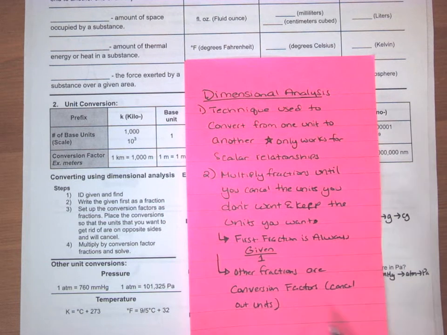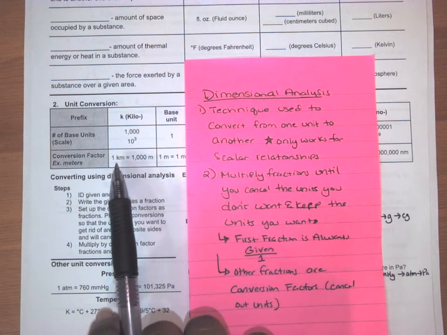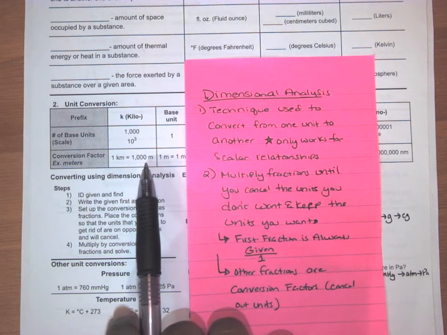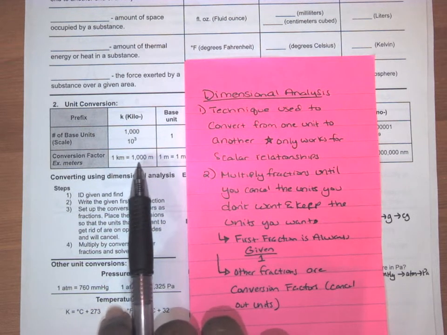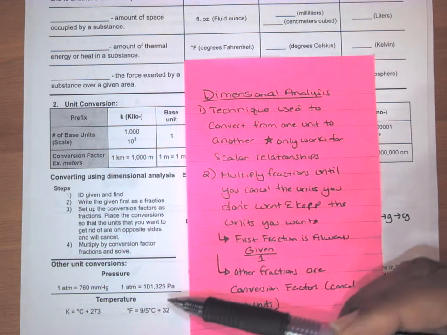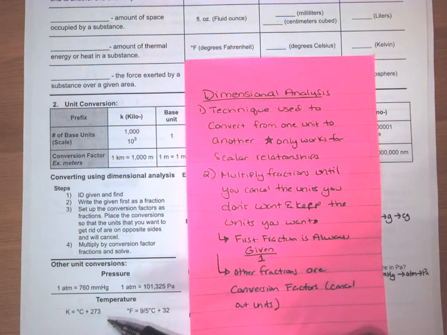You can tell things are scalar relationships because when you write out how they are equivalent, so we write that 1 kilometer is equal to 1,000 meters, you'll notice that on either side of the equal sign, you just have one term. Whereas something like this, which is the relationship between Kelvin and degrees Celsius, is not scalar. In order to convert to and from them, firstly, you can't just multiply and divide simply. You have to actually add or subtract a number.